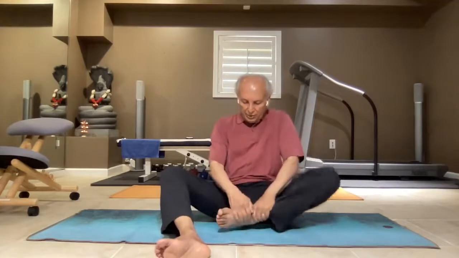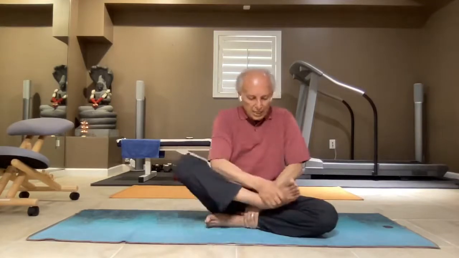Deep breath in. Breathe out longer than breathing in. Breathing out is parasympathetic. Breathing in is sympathetic. Easily you can take one heel to the back, take your other foot on the top, your knee drops down.